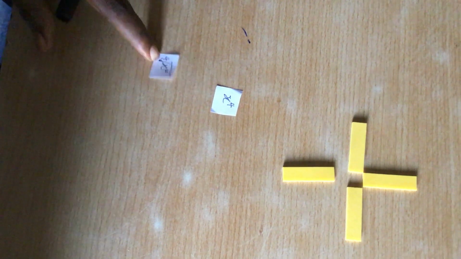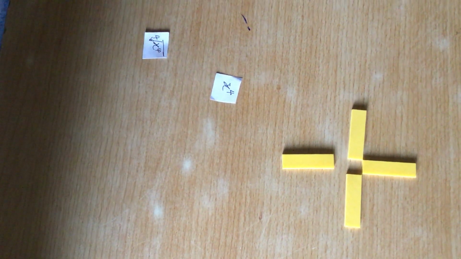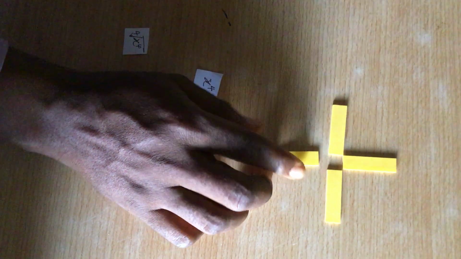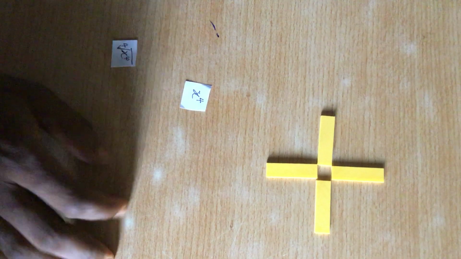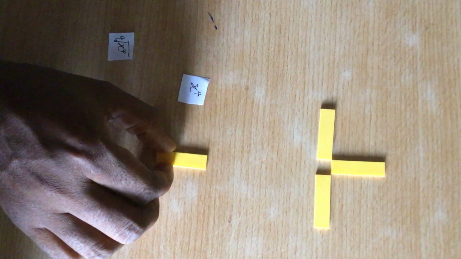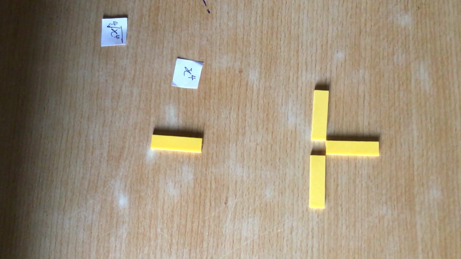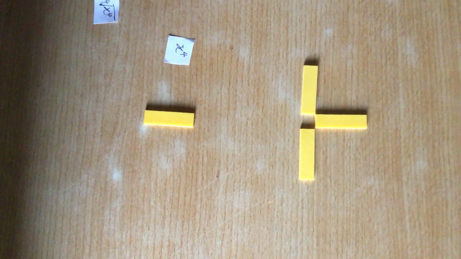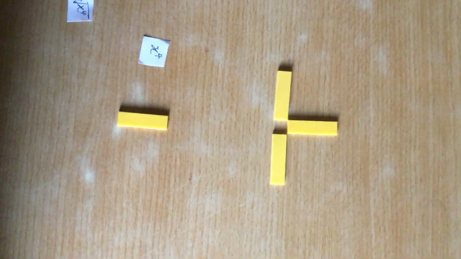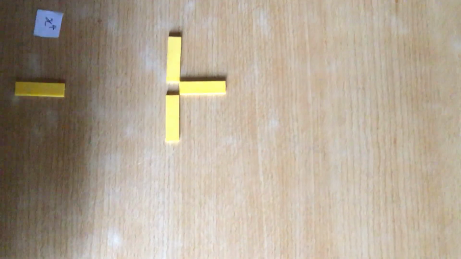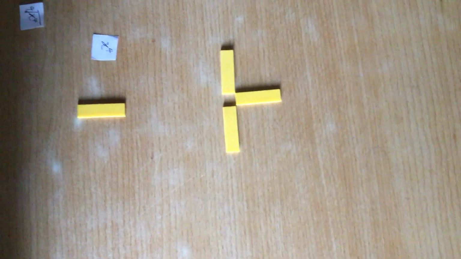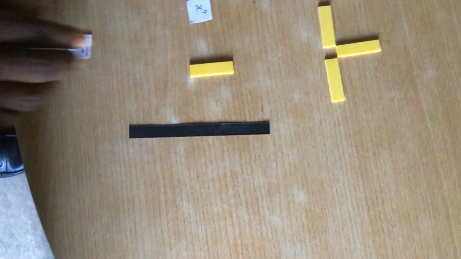If you look at it here, we have 1, 2, 3, 4. So we can take x out. We have x raised to power 4. We take the fourth root of x raised to power 4.